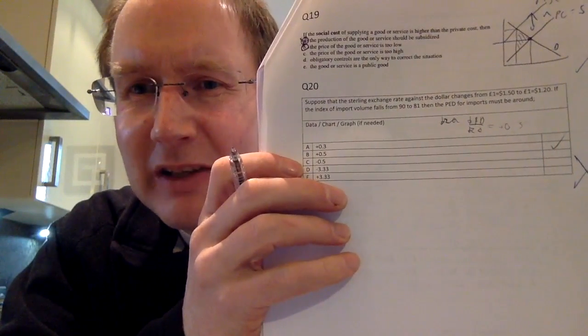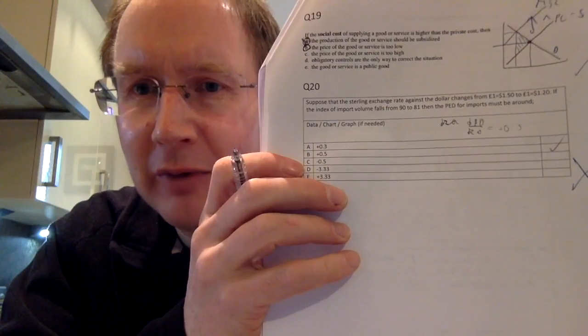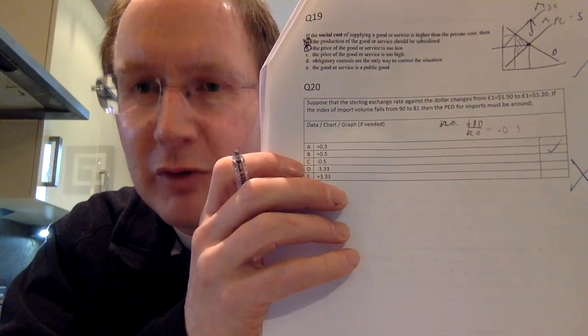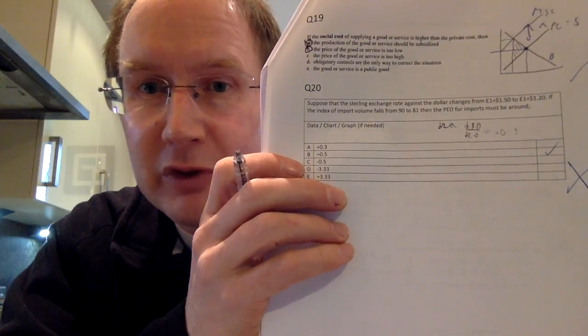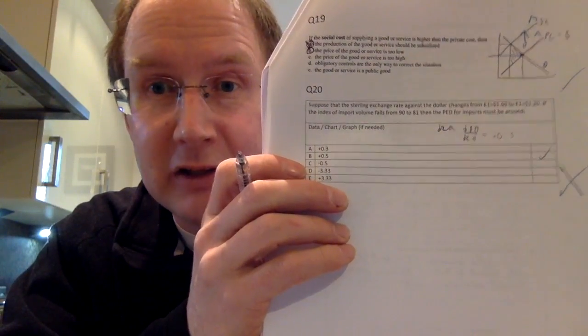And finally, question 20 on the multi. This one's fine. The main wrong answer that people put here is plus 0.5, which is wrong. The reason is that the exchange rate has gone down by 20%, from 150 to 120, and the volume of imports has fallen by 9 out of 90, so that's 10%. So the percentage change in quantity demanded is minus 10%.